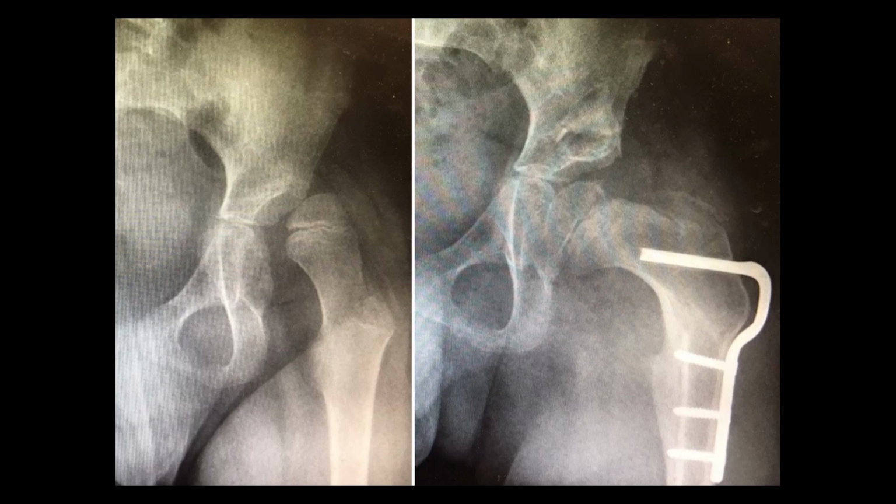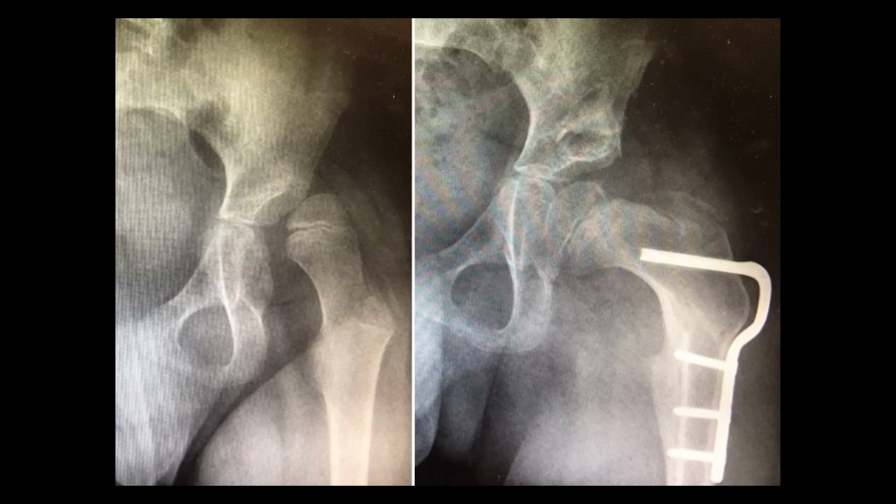And as shown on the right, that involved a realignment of the upper femur to tip the ball down into the socket. That's fixed with a metal plate to hold it in position for healing. And then a procedure is also performed on the socket to bring the socket down to contain the femoral head.